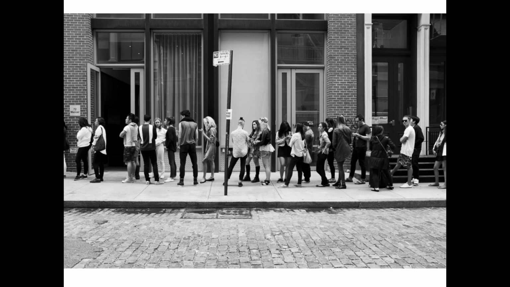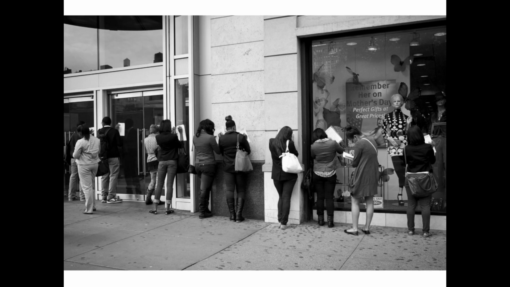This is a photograph of a line for a sample sale in Soho. These are all people applying for a job.